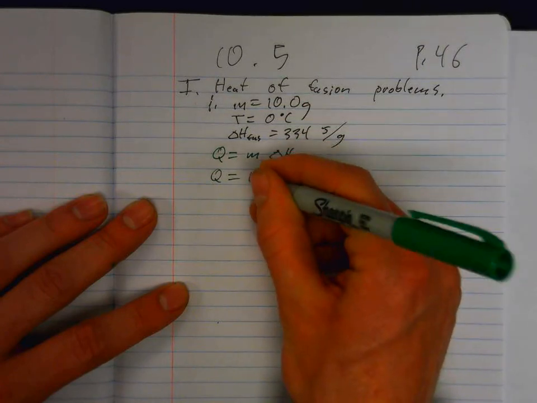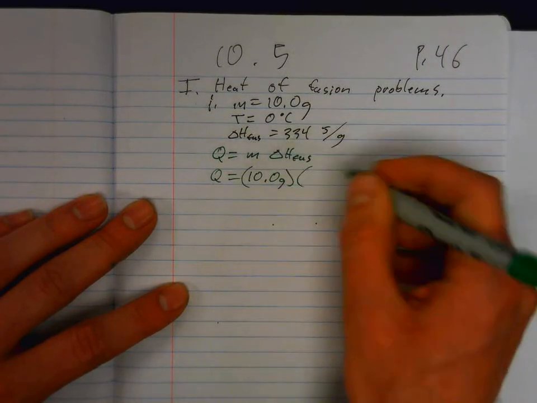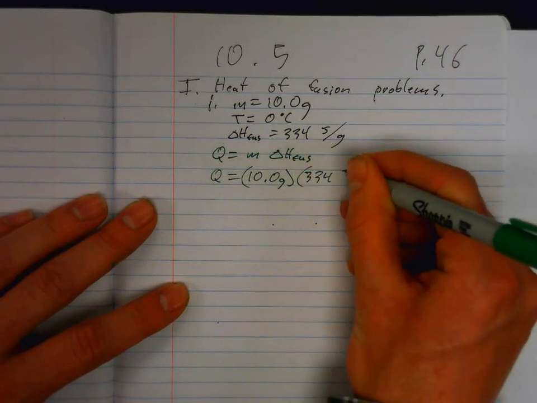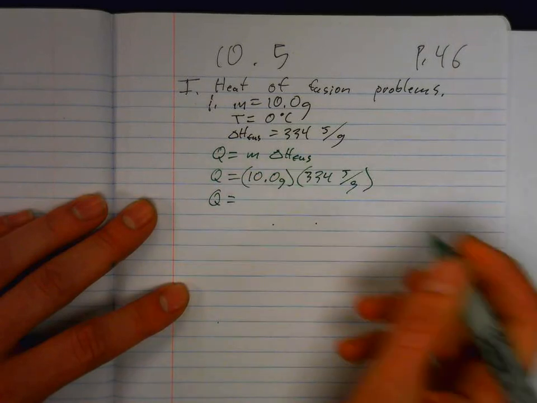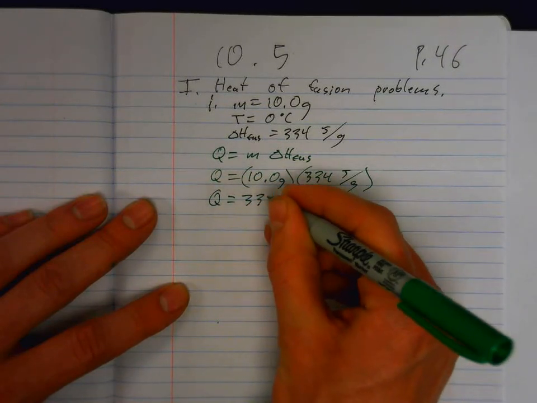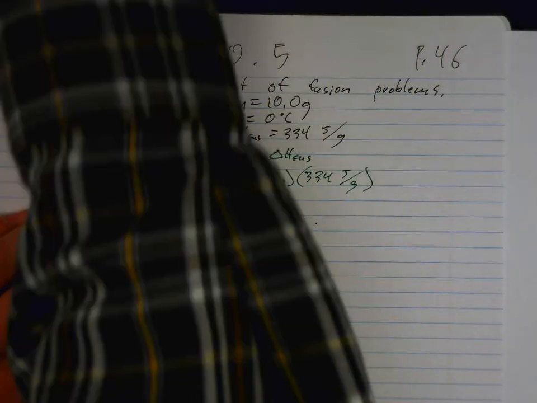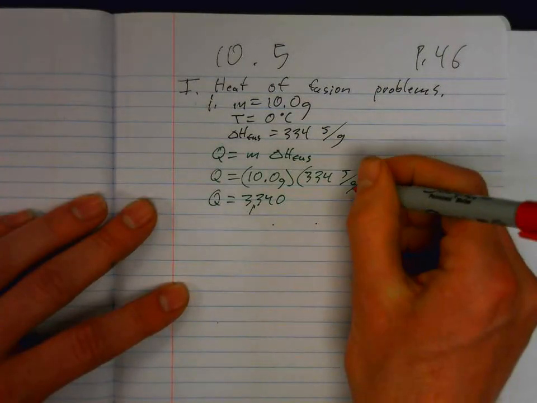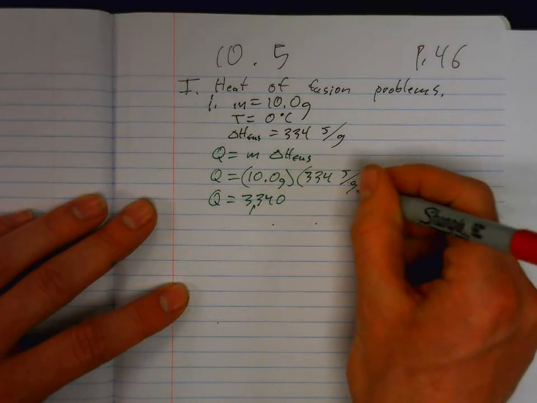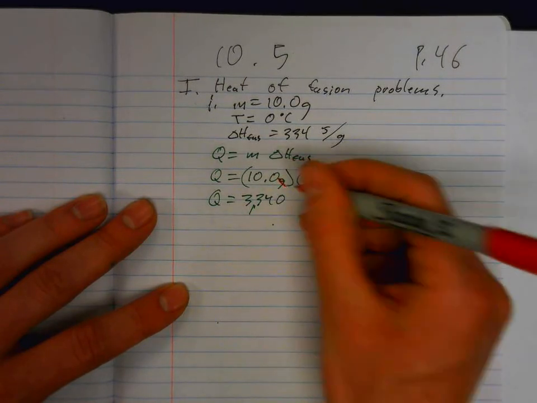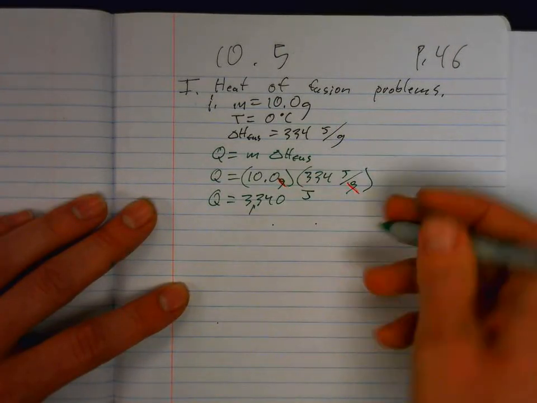The mass goes in for M, and the heat of fusion we substitute there, and we multiply those, and so we have 3,340. The grams would cancel out, since grams are on the bottom here and grams are on the top right there. And so the unit left over is joules.